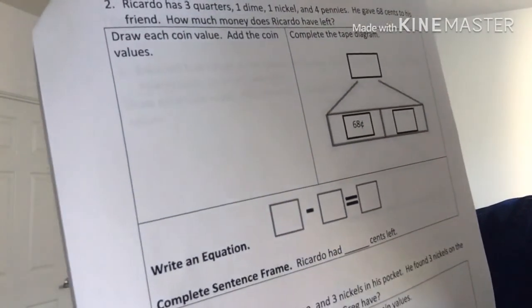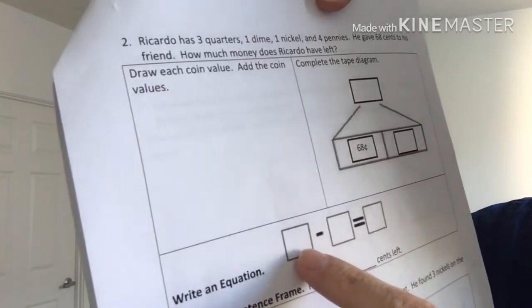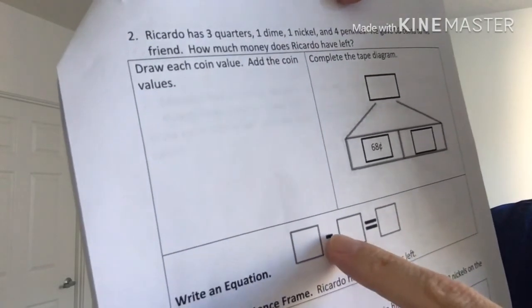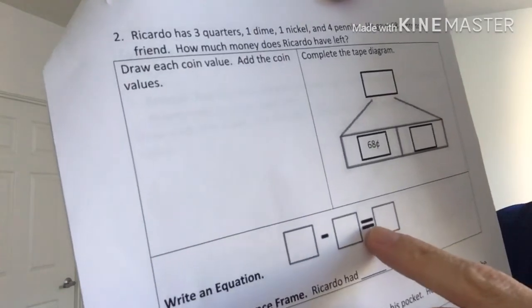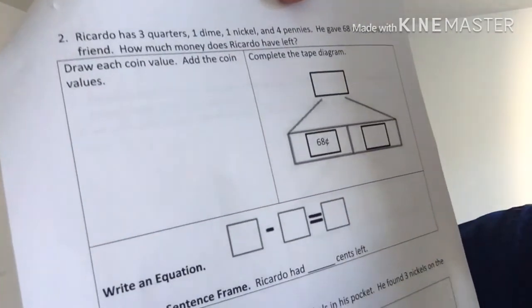Here in the equation, the first box is going to be for the total money that he has, the coins that they mentioned, and then you're going to subtract the 68 cents. So the last blank is for the answer, how much money he has left.